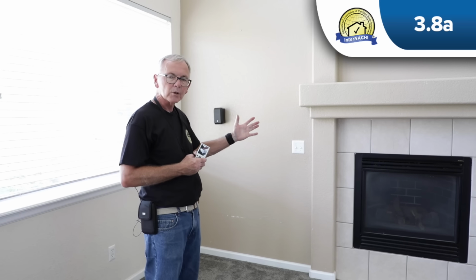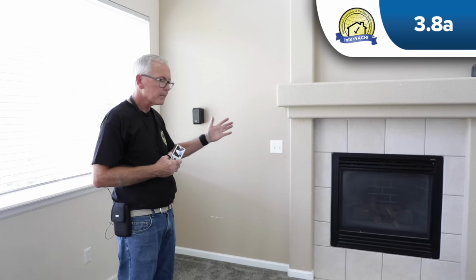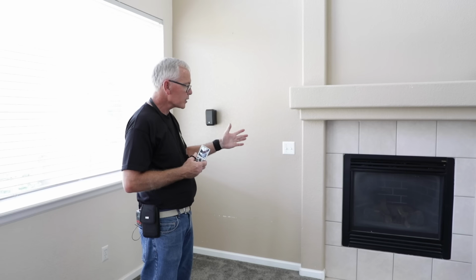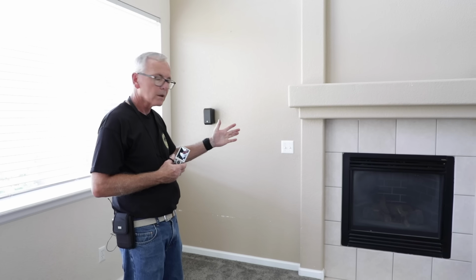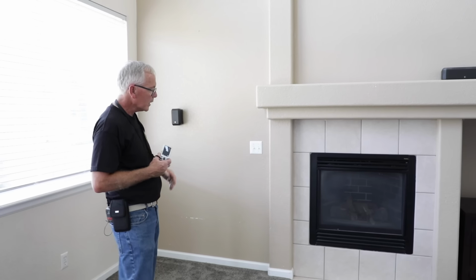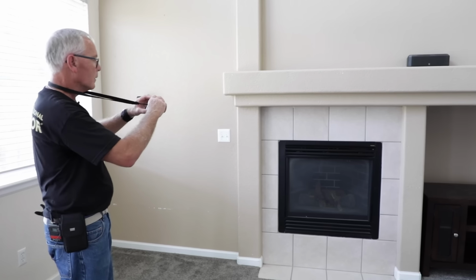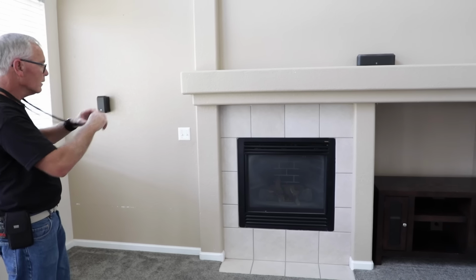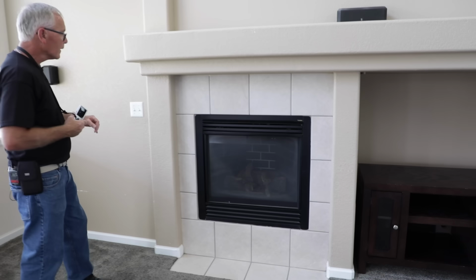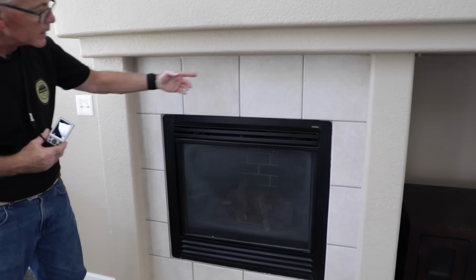This is going to be section 3.8, fireplaces. We're going to be inspecting the readily accessible chimneys or fireplaces. So in this one here, this is a gas log. I'm going to take a photo here for my report. I'm going to be looking at my lintels up here.